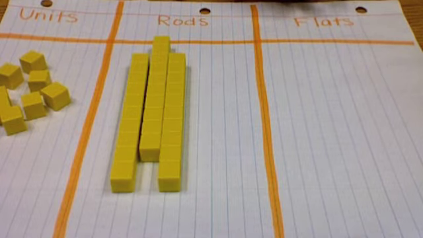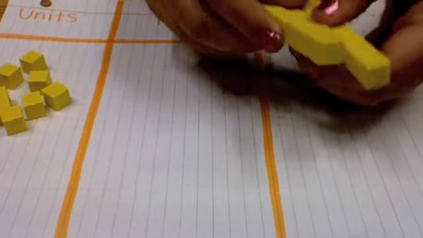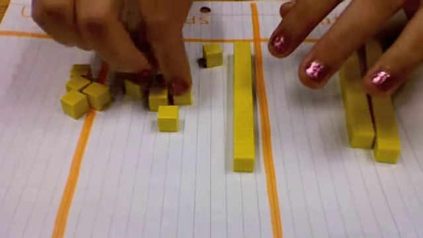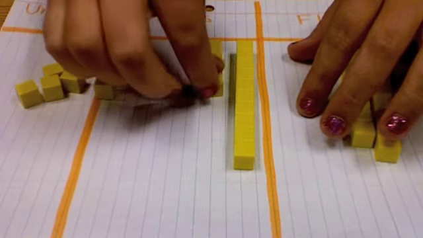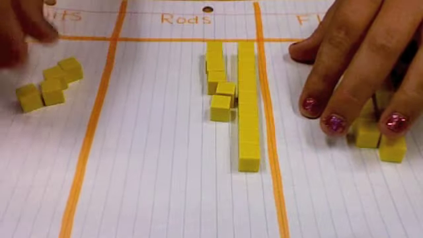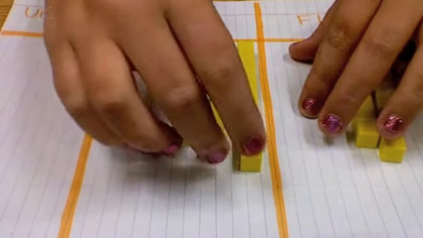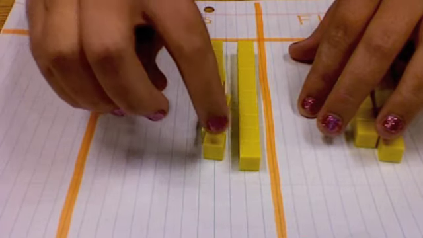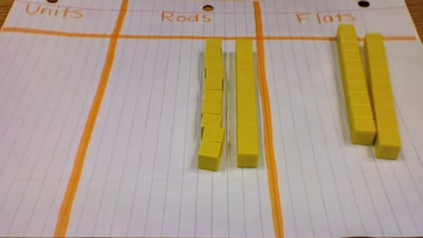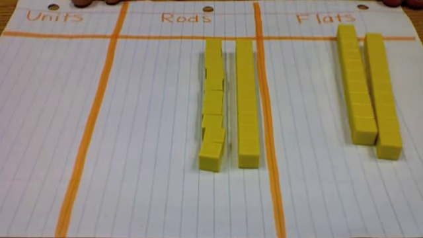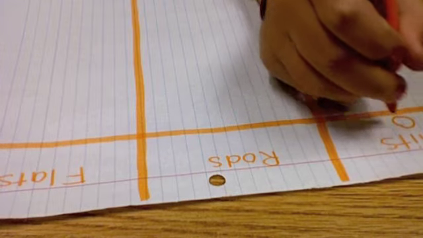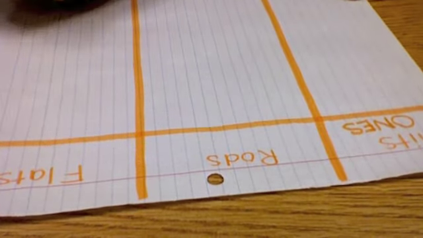Elise, why don't you get familiar with the base 10 blocks and tell me if you notice anything special? I notice that one rod is the same as 10 of the unit blocks. One, two, 3, 4, 5, 6, 7, 8, 9, 10. That's right. That's actually very important to realize and will help us a lot when we solve our addition problems. So let's label our chart. Units equal ones. And rods equal tens.